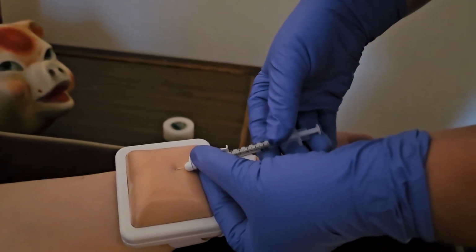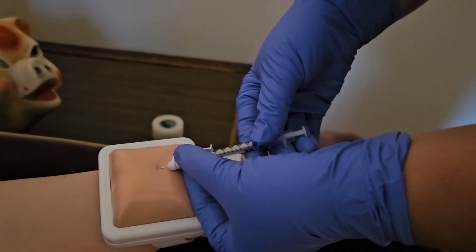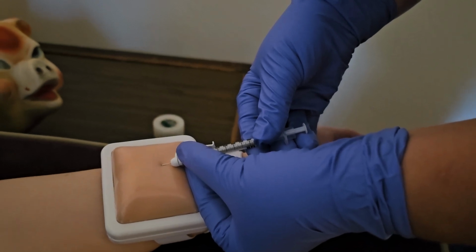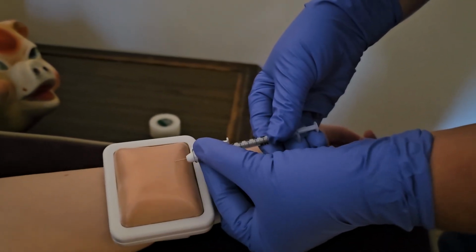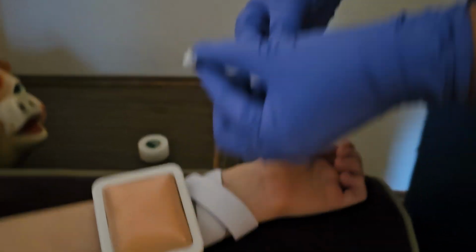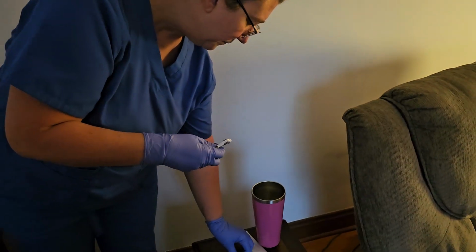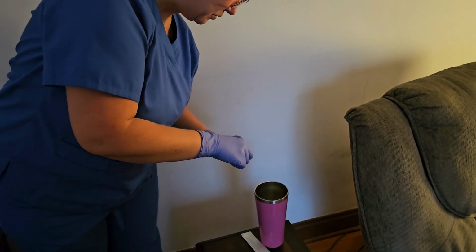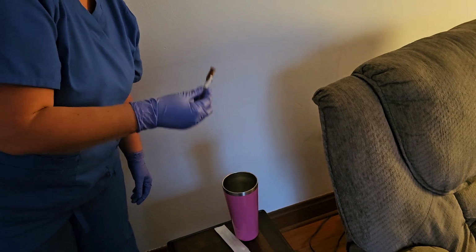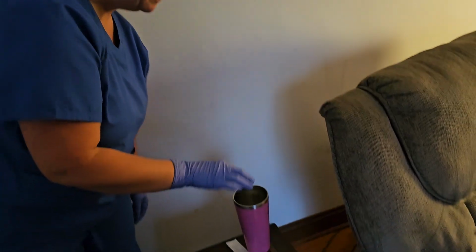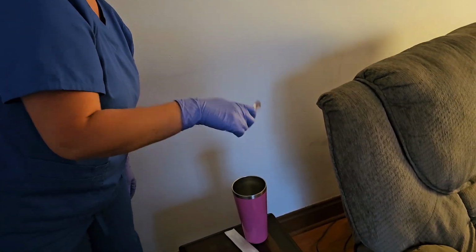Now, we went in at 5 to 15 degrees, so we're going to come out at 5 to 15 degrees. We are going to activate the safety of that syringe. I capped it because it's our video, but we're going to activate the safety of the syringe and put it in the sharps container.